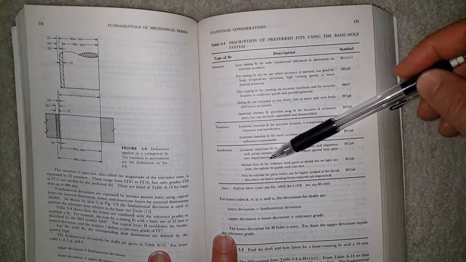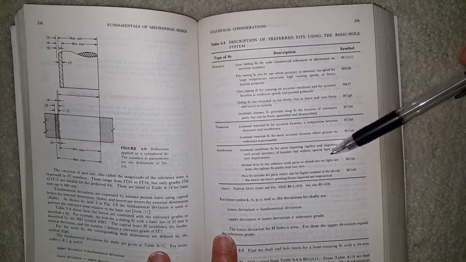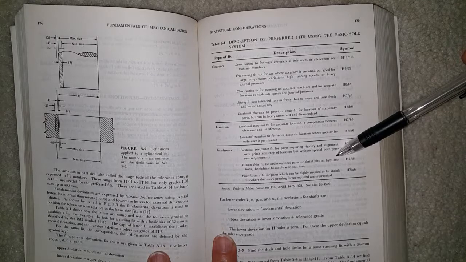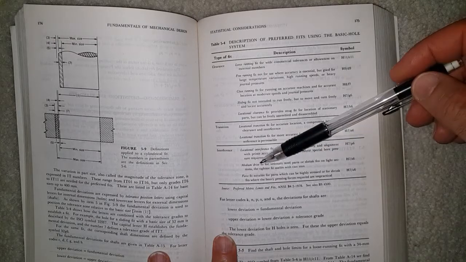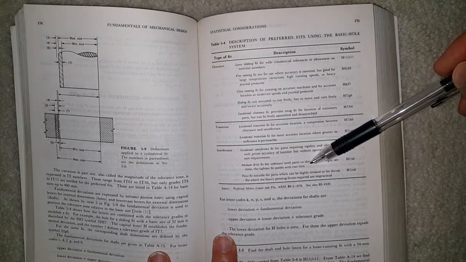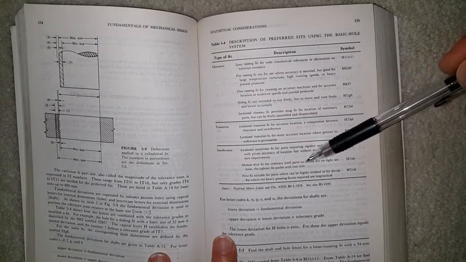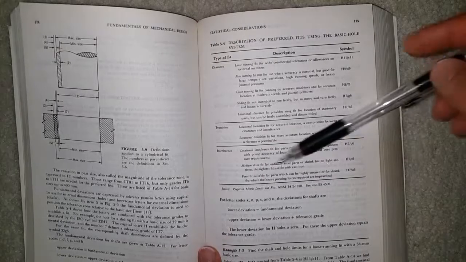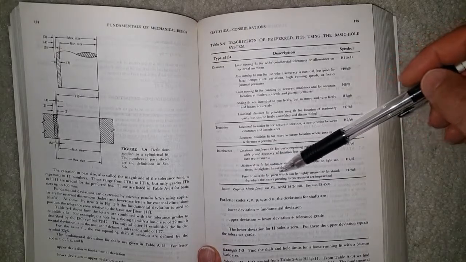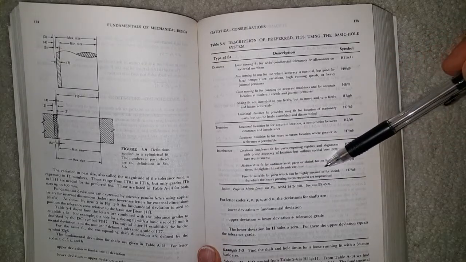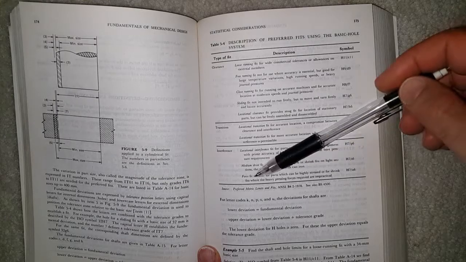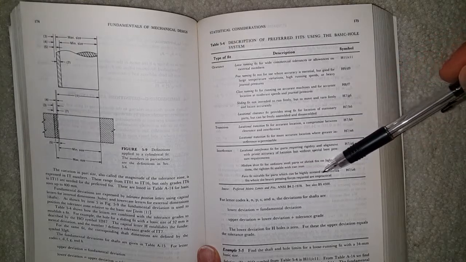And then you have a medium drive fit for ordinary steel parts or shrunk fit parts on light sections, the tightest fit usable with cast iron. That might be a bit too tight for what we use because we actually do have cast iron. And then a force fit suitable for parts which can be slightly stressed, or for shrink fit parts where heavy pressing forces required are impractical.